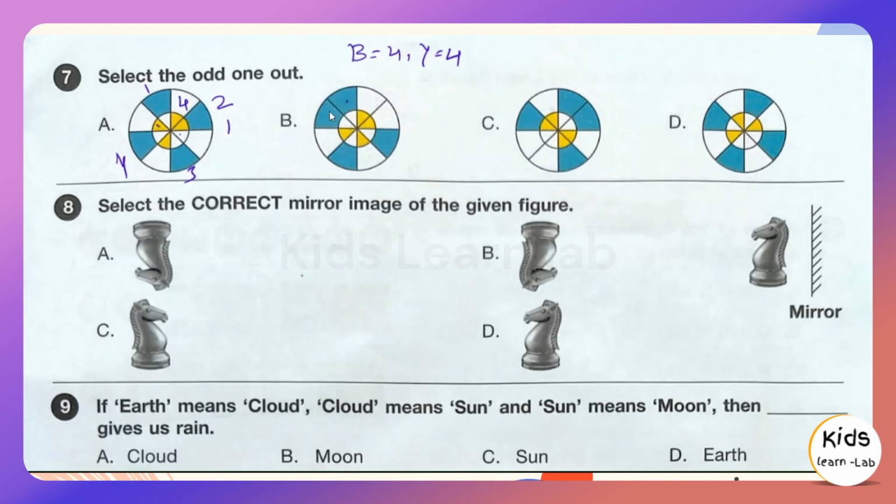In the second figure also 4 blues, 4 yellows. Option C, 4 blues, 4 yellows. Option D, 4 blues, 3 yellows. So option D is the odd one. Option D is the right answer, children.